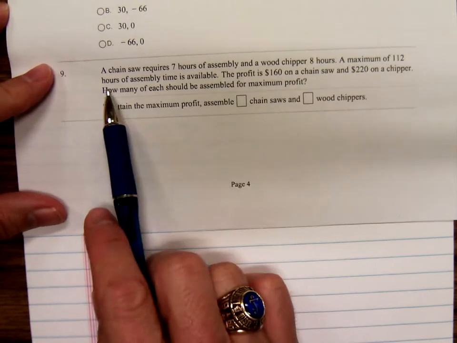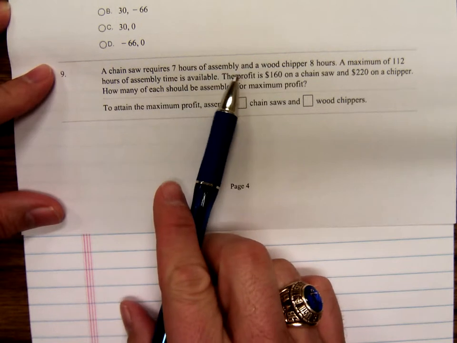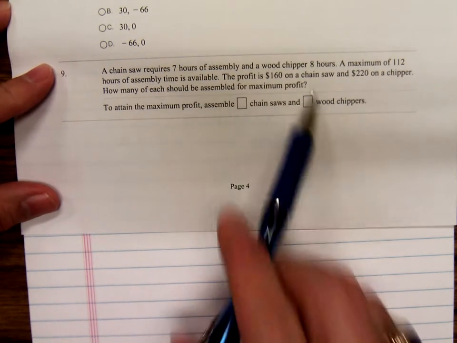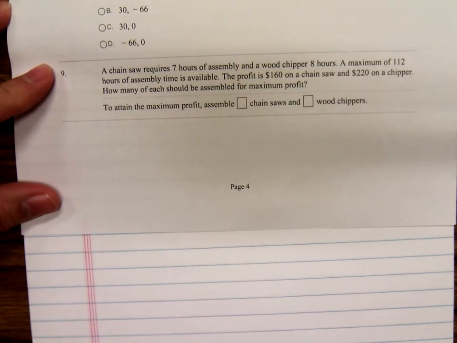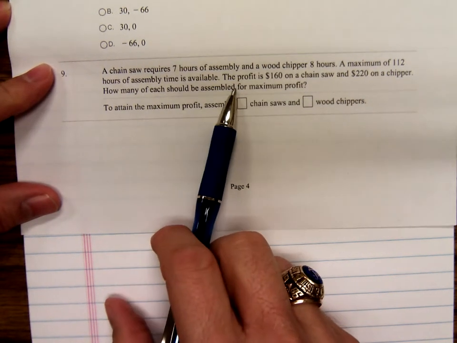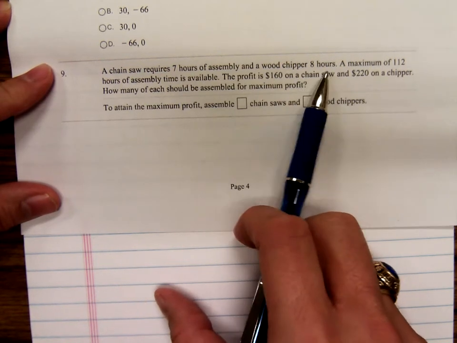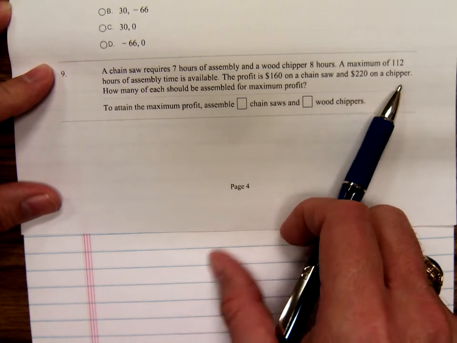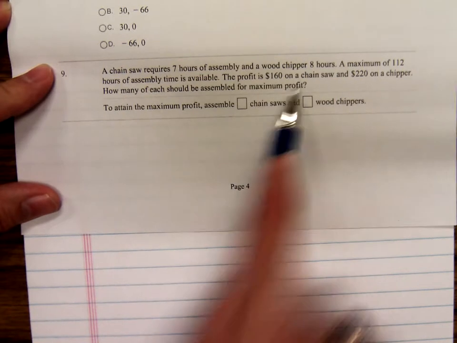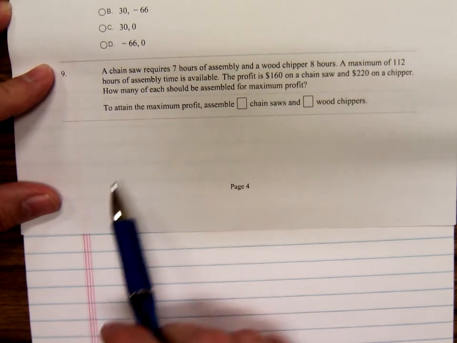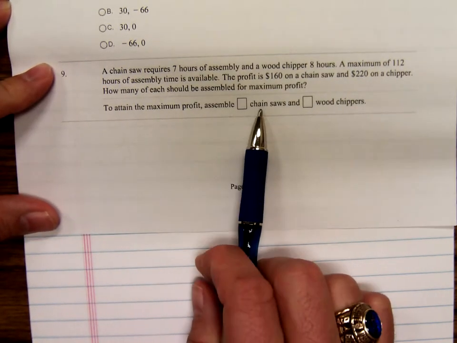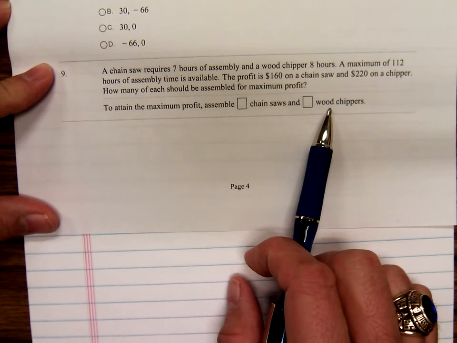A chainsaw requires 7 hours of assembly and a wood chipper 8 hours. A maximum of 112 hours of assembly time is available. The profit is $160 on a chainsaw and $220 on a chipper. How many of each should be assembled? What we want to know is how many chainsaws and how many wood chippers they should be making.